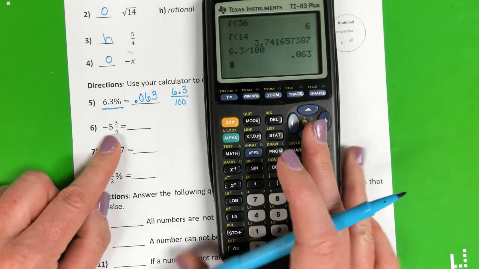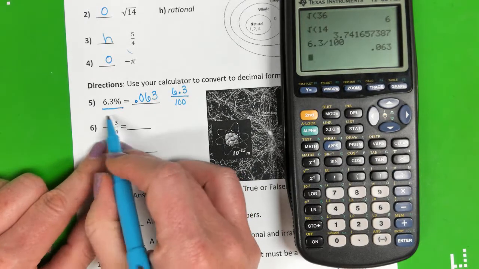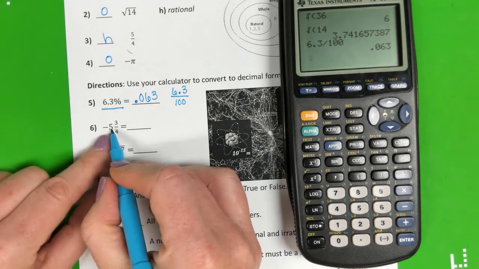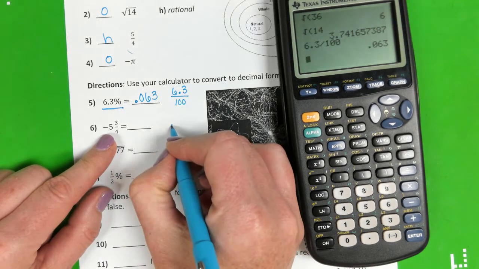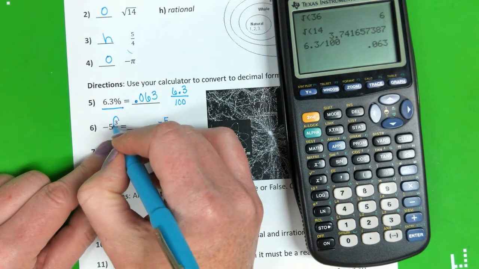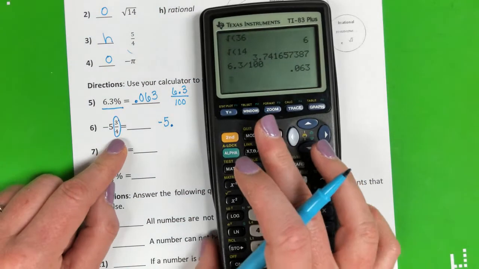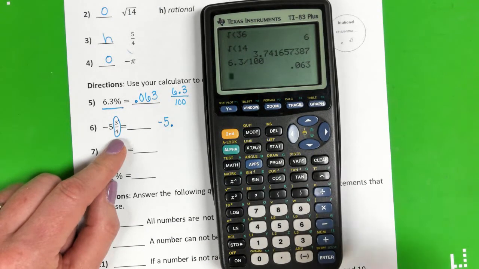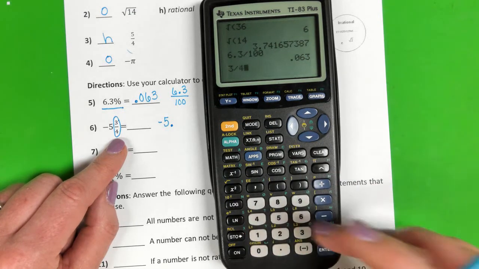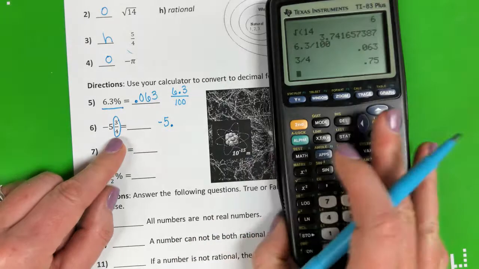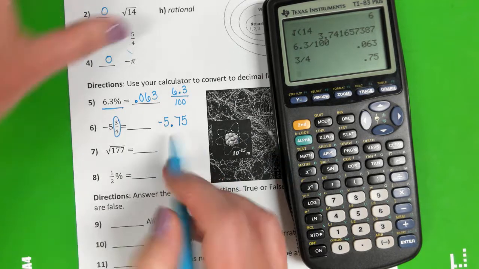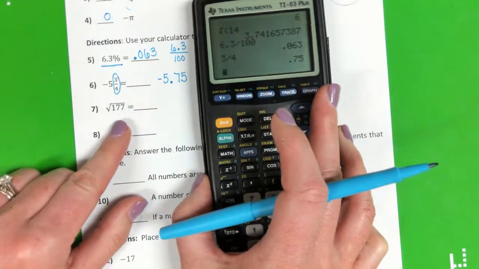Okay, -5 3/4. This one's a little bit trickier too. You can't put it in your calculator like this. So the best option is, we know -5 is out front. So that's going to be in front of the decimal. And so all we need to do now is take 3/4 and calculate it in our calculator. You may know what 3/4 is as a decimal. You just do 3 divided by 4, which is 0.75. So that would go behind the decimal. So -5 3/4 is -5.75.